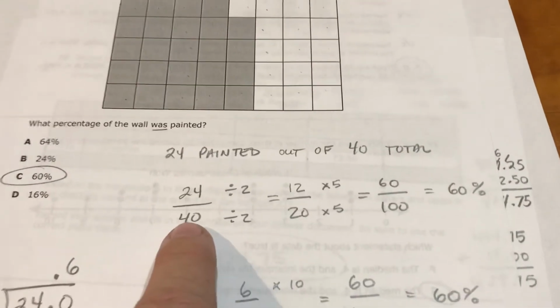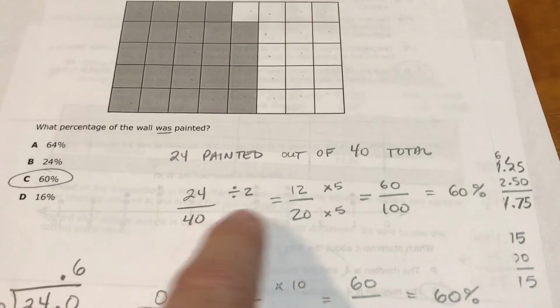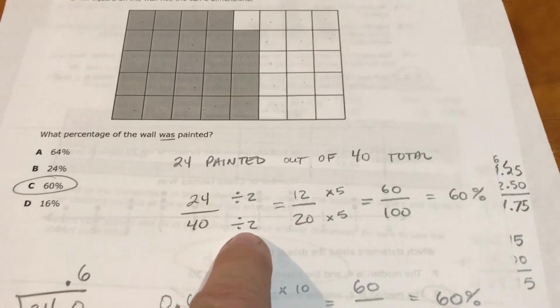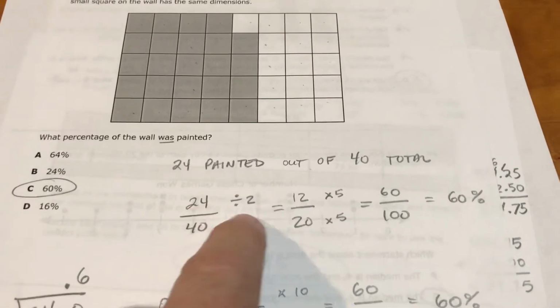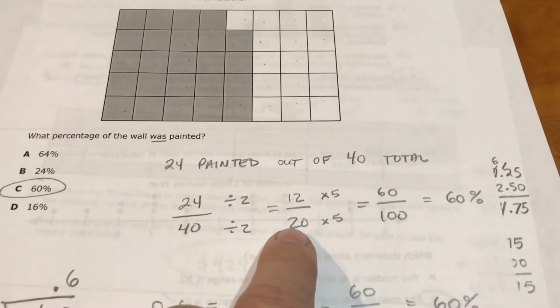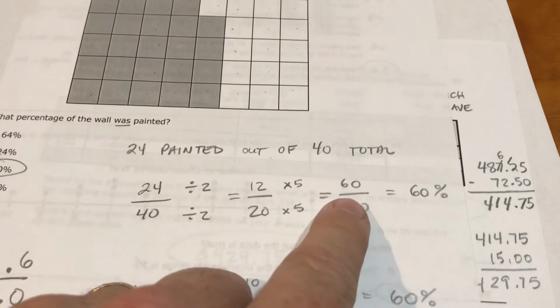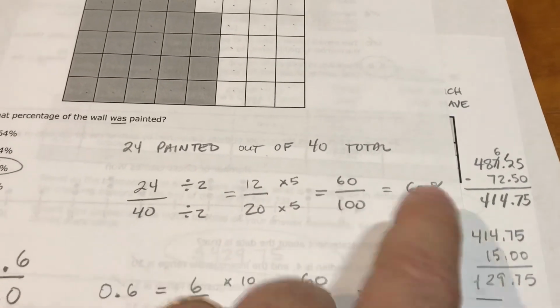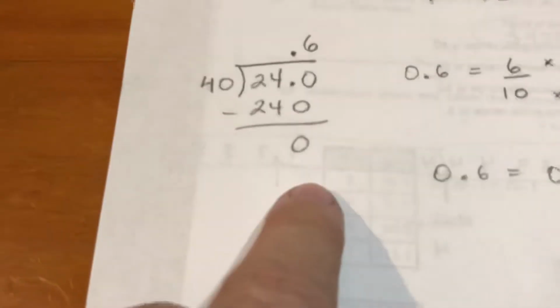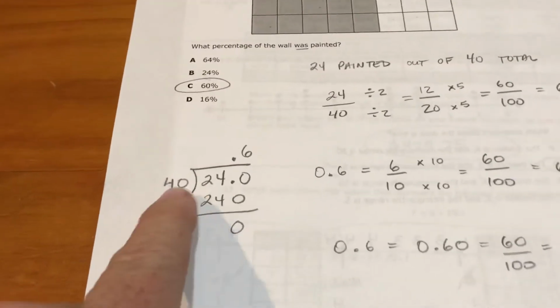So the way I did that was I got the denominator to 20 by dividing it by 2. So I had to divide 24 by 2 also, so that's equal to 12 over 20. And then 20 times 5 is 100, so I multiply 12 times 5, which is 60, and 60 out of 100 is 60%. You could also just divide your 24 out of 40.